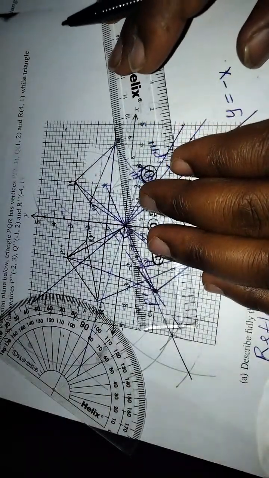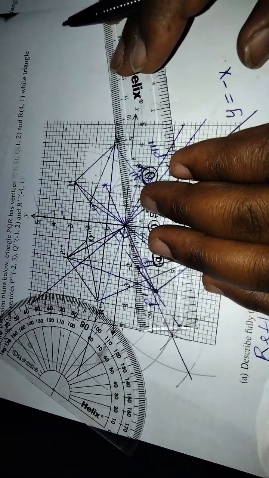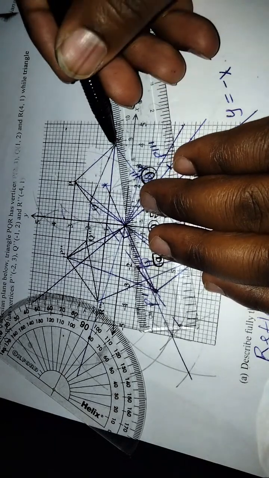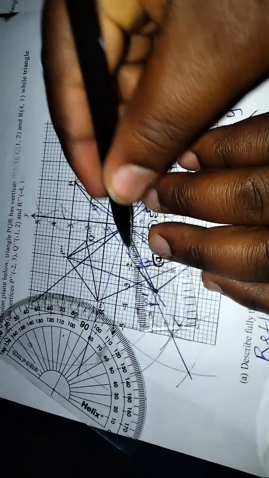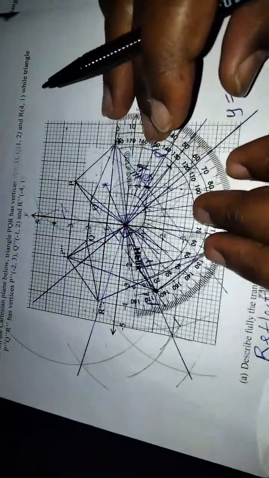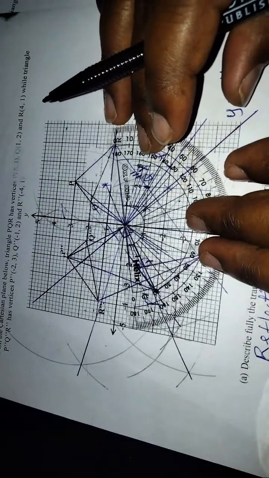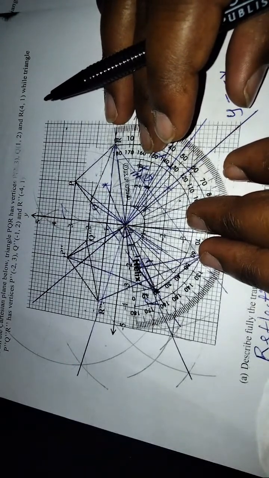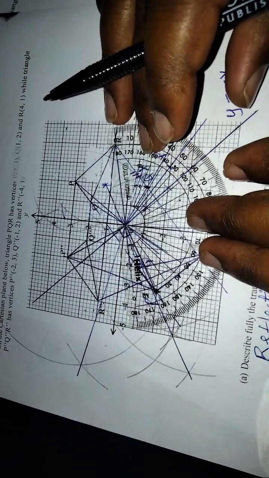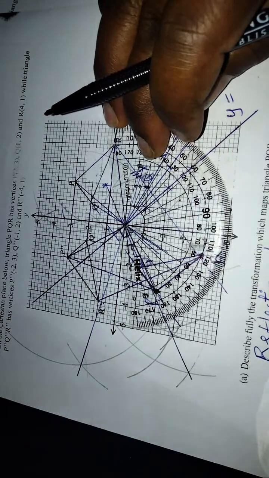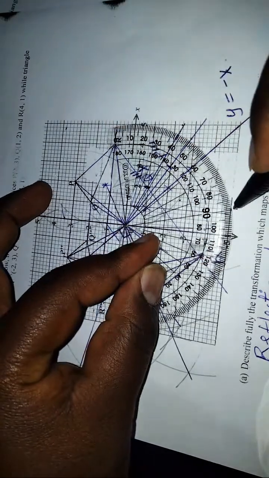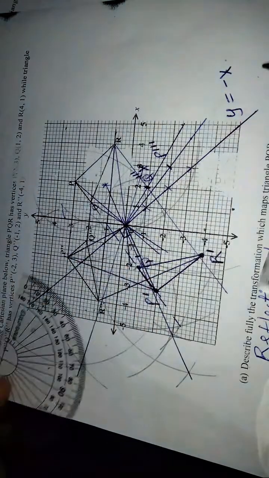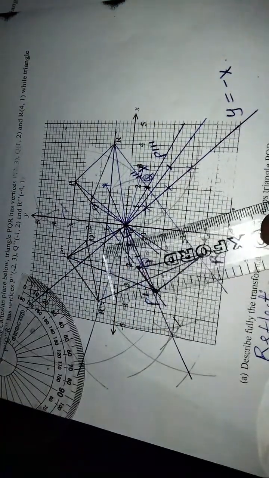Then I finally draw for R. For R, I need to connect R to the center of rotation. Then I extend a little bit, then measure along that line the 90 degrees in the clockwise direction, and I produce a line.